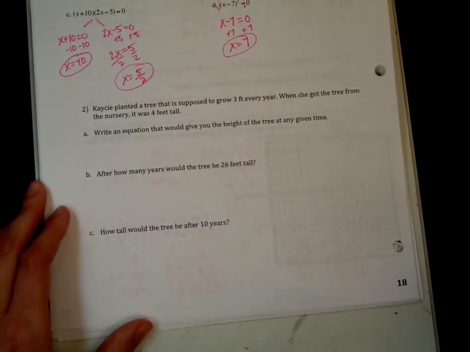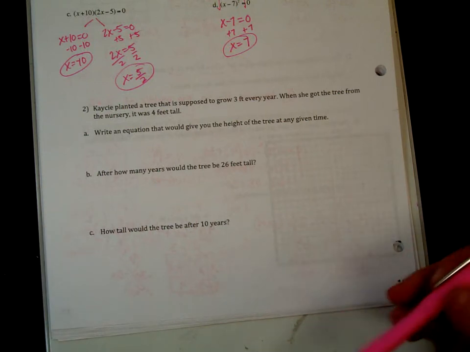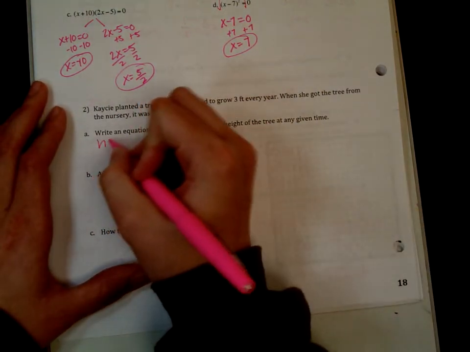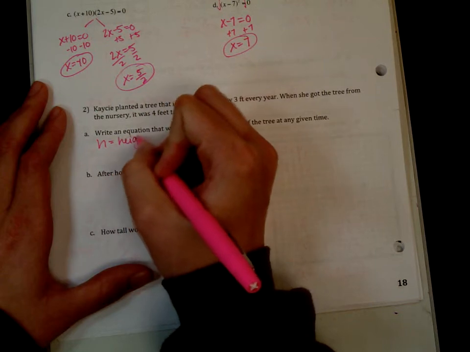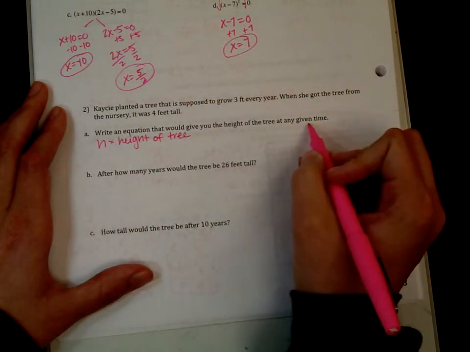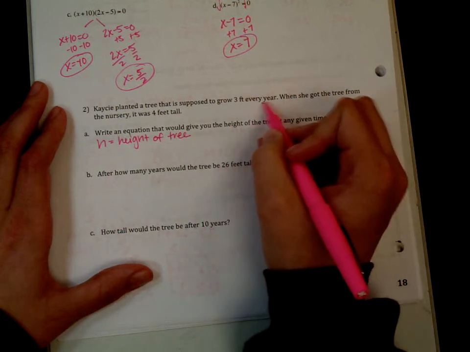Casey planted a tree that is supposed to grow 3 feet every year. When she got the tree from the nursery, it was 4 feet tall. So write an equation that will give you the height of the tree. So h equals the height of the tree for any given time. So it's supposed to grow every year.